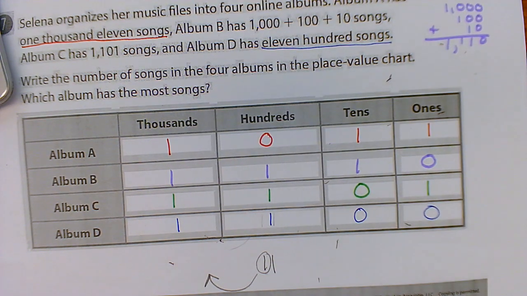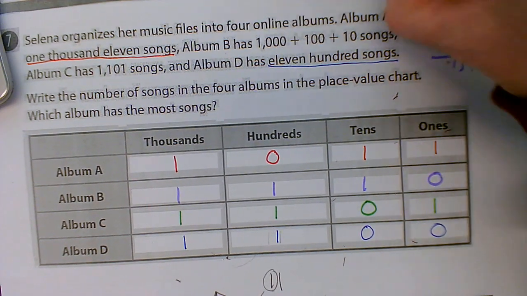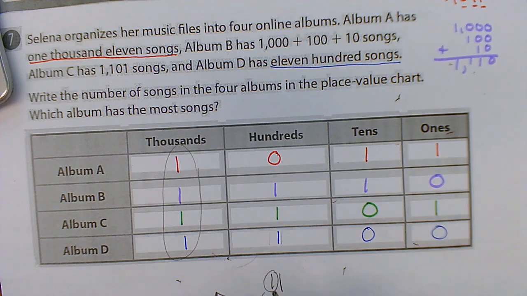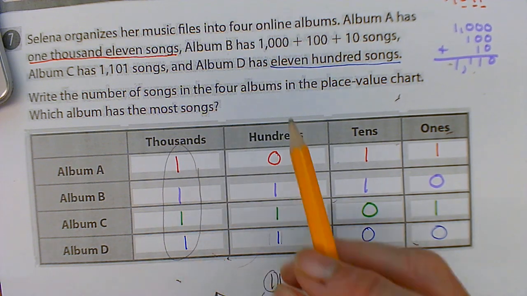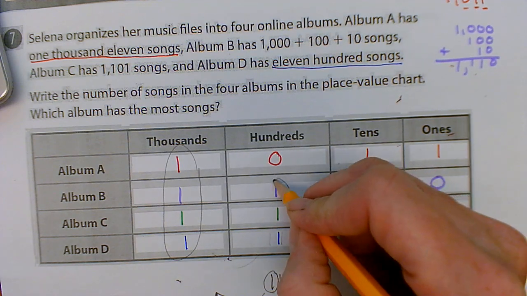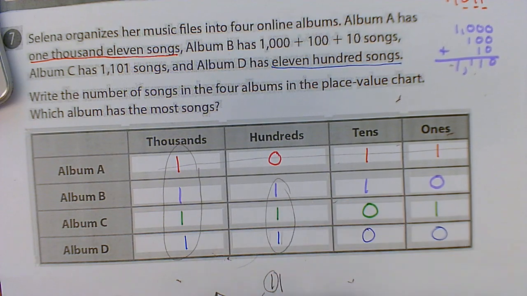And now we can go ahead and we can figure out which album has the most songs by comparing them. Let me use my pencil. So here they're all the same. We start on the left, the greatest place value. So since they're all the same, I'm going to go over here. So now I'm down to these 3. So this guy's gone. Once you're out, you're out.